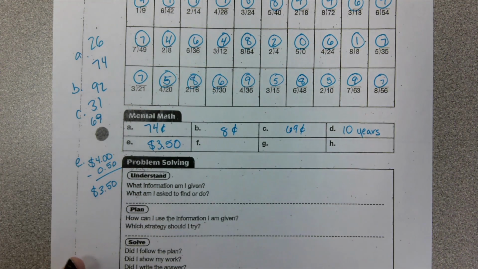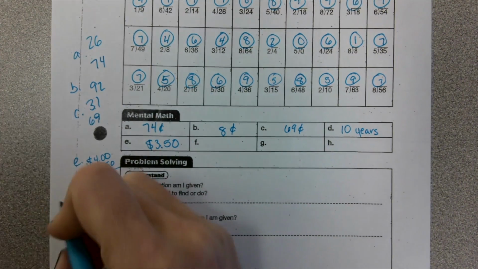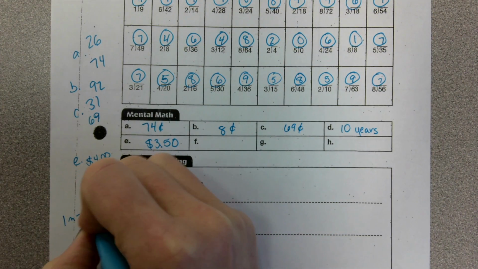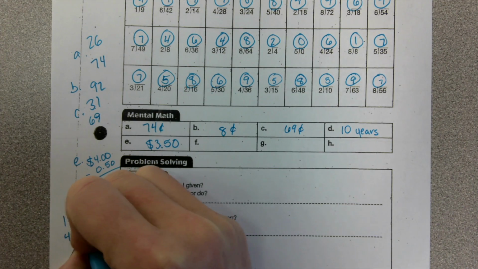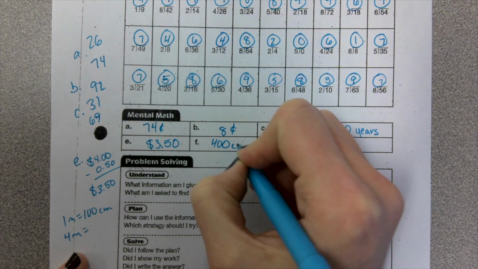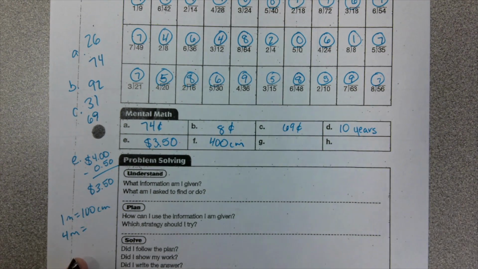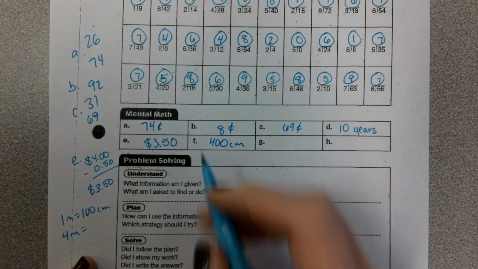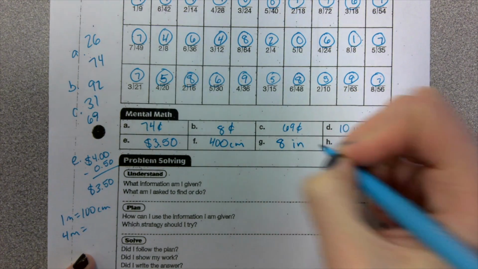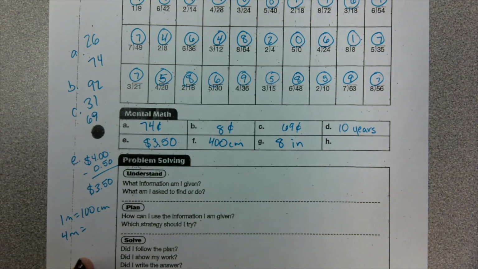F, 4 meters is how many centimeters? Well, remember, 1 meter equals 100 centimeters. So 4 meters is going to equal 400 centimeters. G, choose a more reasonable estimate for the length of a banana, 8 inches or 8 feet. That'd be 8 inches. 8 feet would be taller than me.